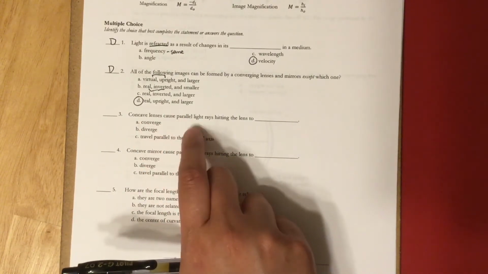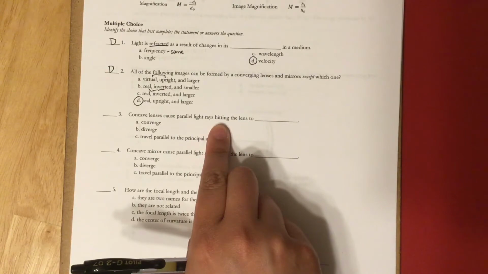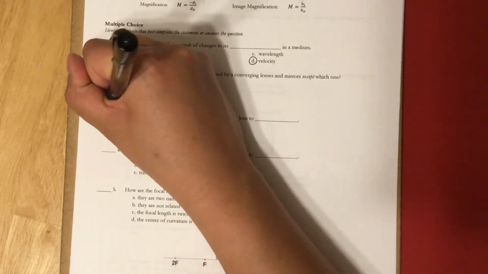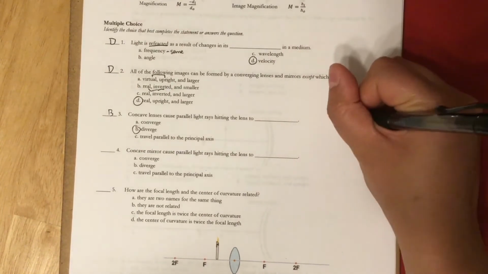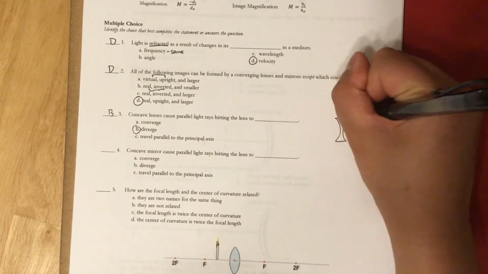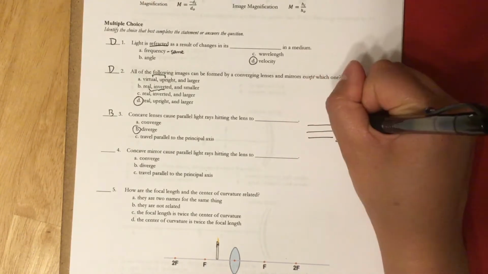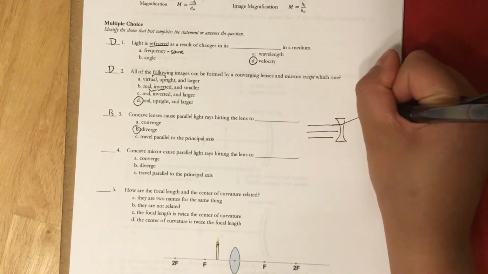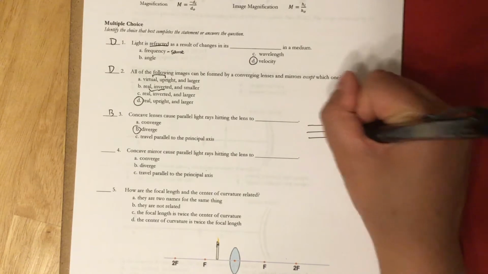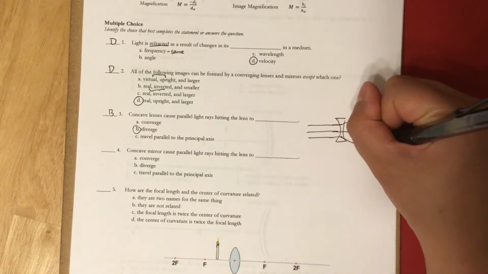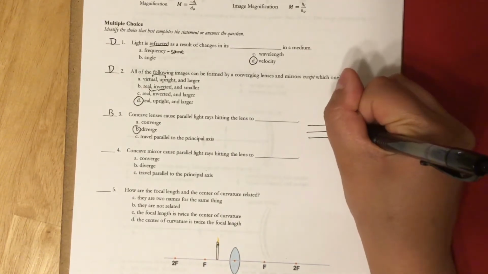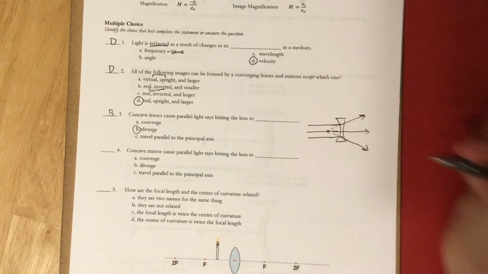Concave lenses cause parallel rays of light to diverge. A good picture to have in the back of your head for this one would be your parallel rays of light going away from a focal point. That's the definition of diverge. All these light rays are going away from a virtual focal point located somewhere back here.